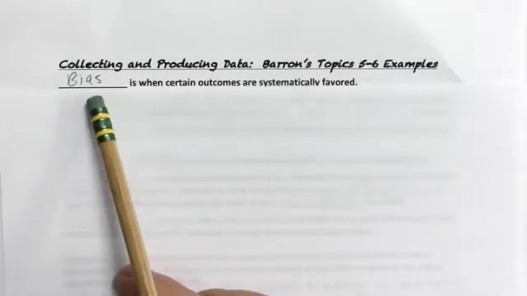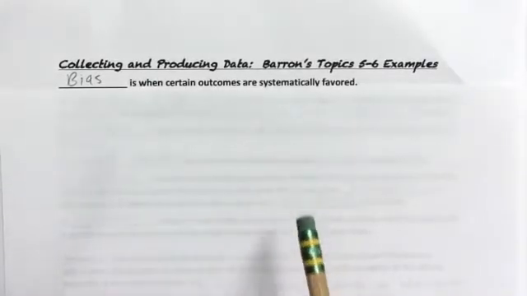First of all, the concept of bias. Bias just means when certain outcomes are systematically favored, and that's the big concept we're trying to avoid. We want to collect good data. So bias is when we collect data in such a way that our estimate is going to be away from the parameter, the true value.